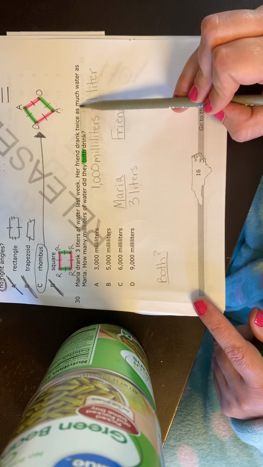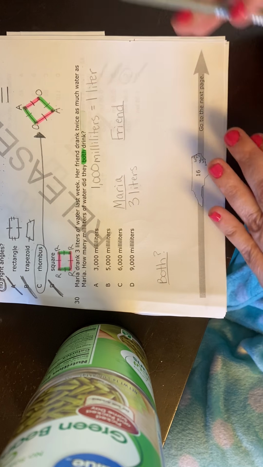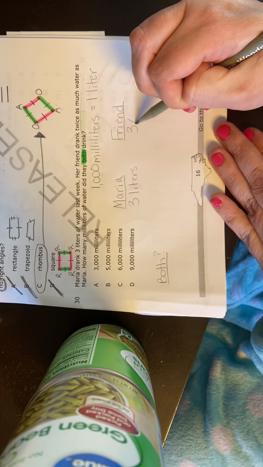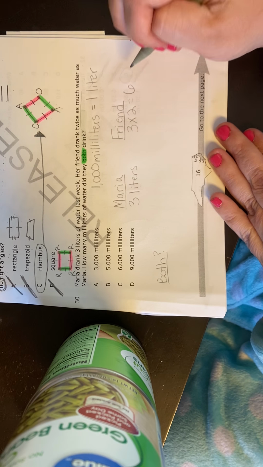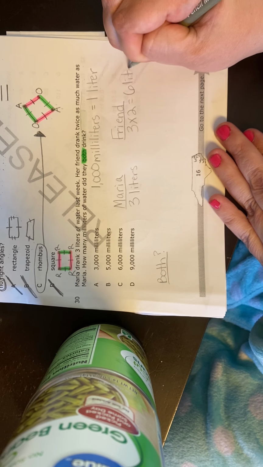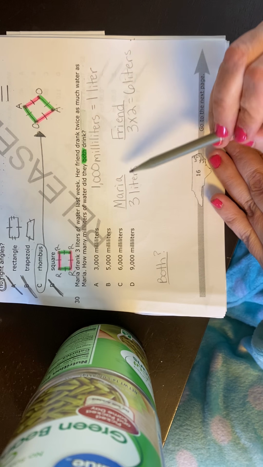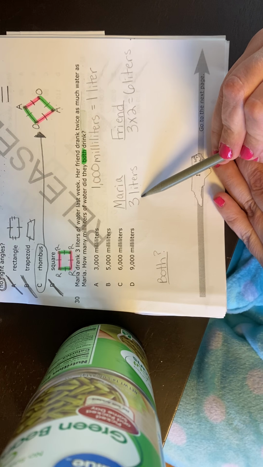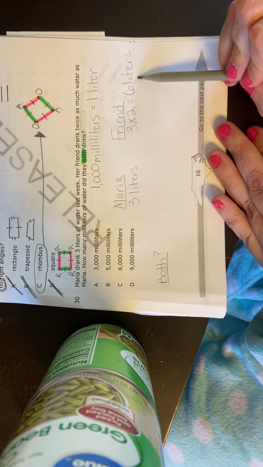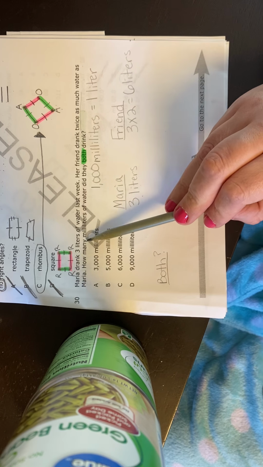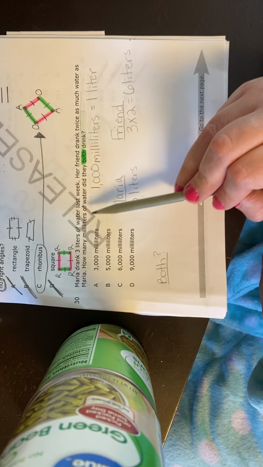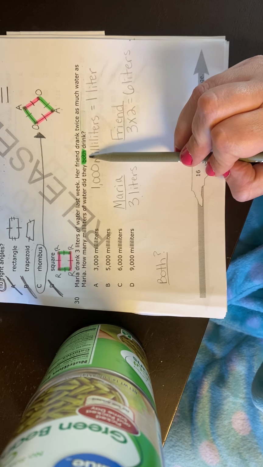So twice as much means times 2. 3 times 2 would give us 6. So Maria drank 3 liters. Her friend drank 6 liters. That wasn't too bad. But how many milliliters of water did they both drink?